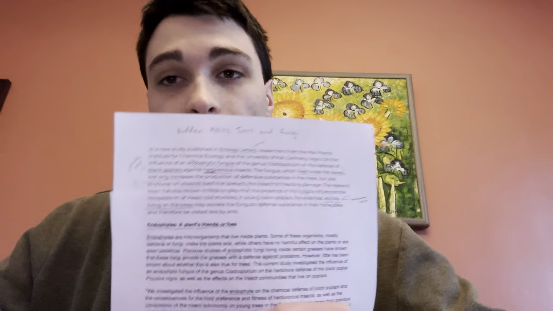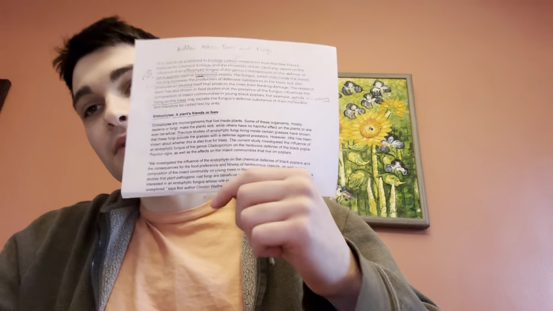"Previous studies of endophytic fungi." Previous studies means that we know that there's a bigger picture to this. It's not just this study. "Previous studies of endophytic fungi living inside certain grasses have shown that these fungi provide the grasses with a defense against predators." So this study was made with the idea that it's possible an endophytic fungus could do the same for trees. They're both plants. Students, of course, are familiar with grasses. And for predators, you might want to underline that, because what is a predator in this instance? It's more than just herbivorous insects, which is the focus of this article. It could also be something like a deer that eats plants.